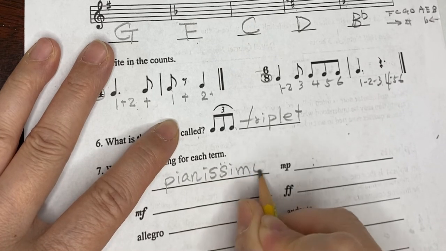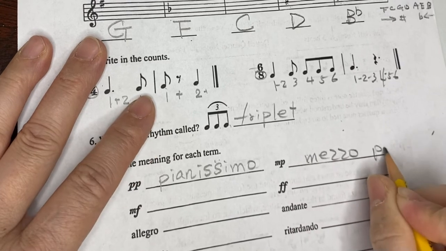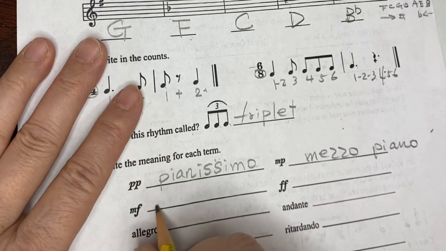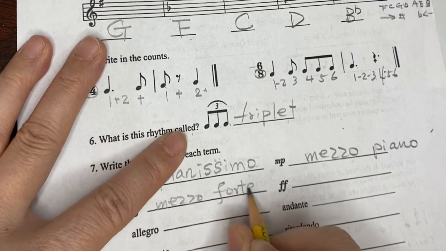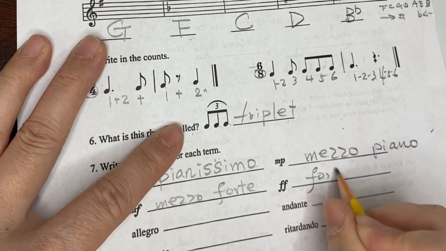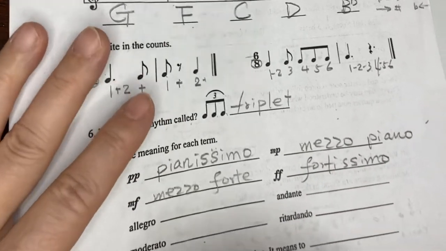Pianissimo. Okay, this is mezzo piano. Mezzo forte. This is fortissimo.